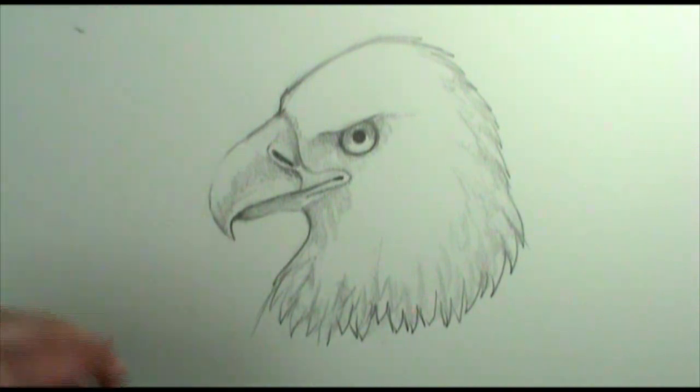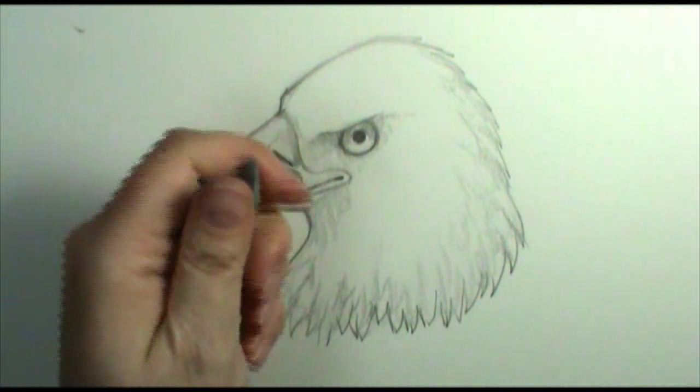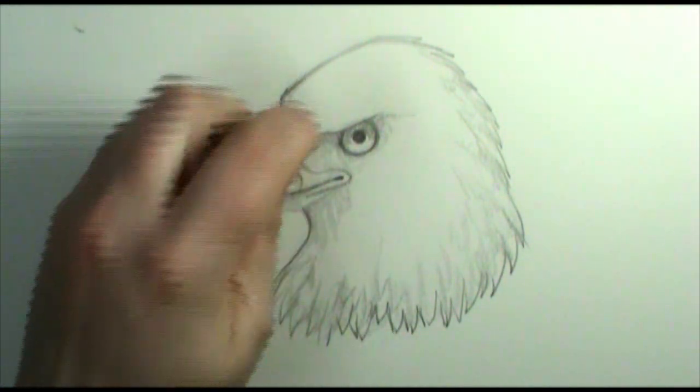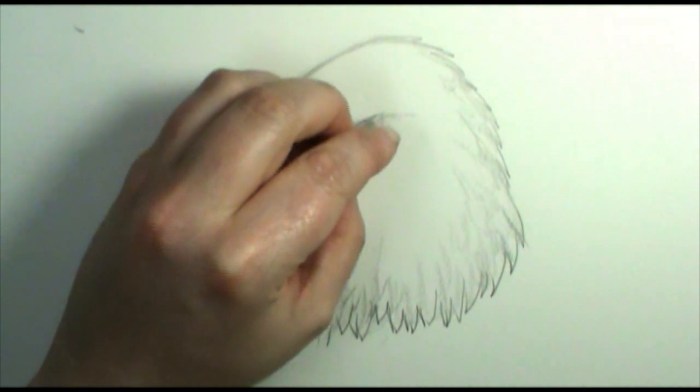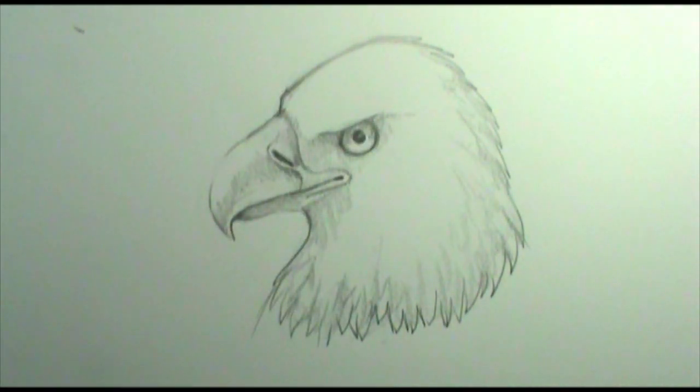And then for some extra fun, you can take your gummy eraser and mold it into kind of a cone shape, and then you can just tap it in there and pull off just a little bit of shine, and that just really adds a little personality.